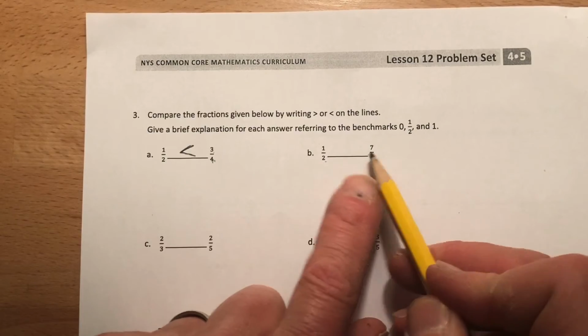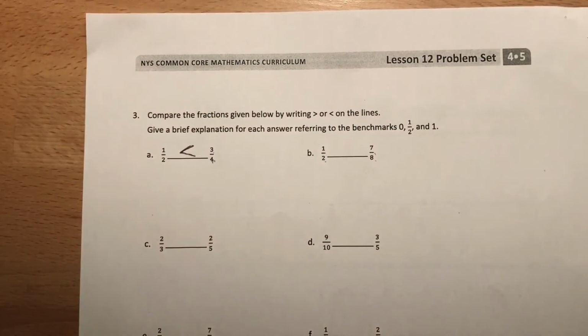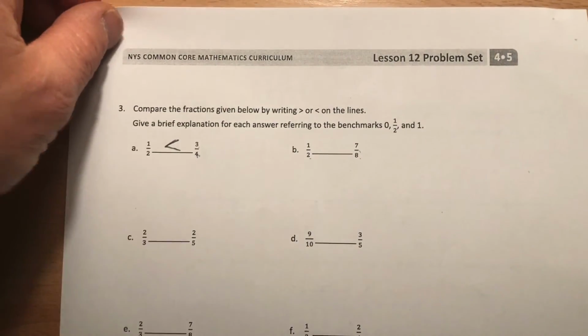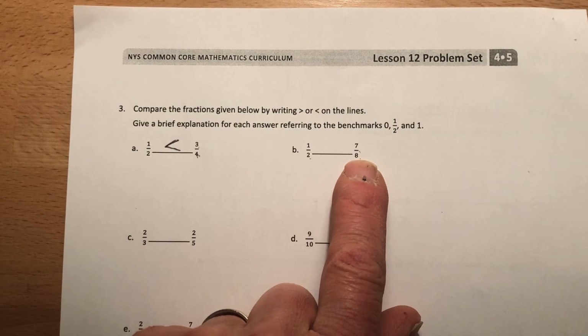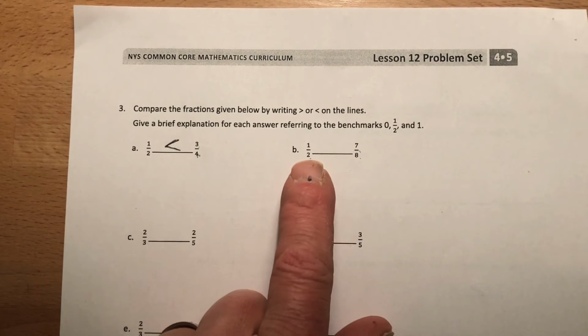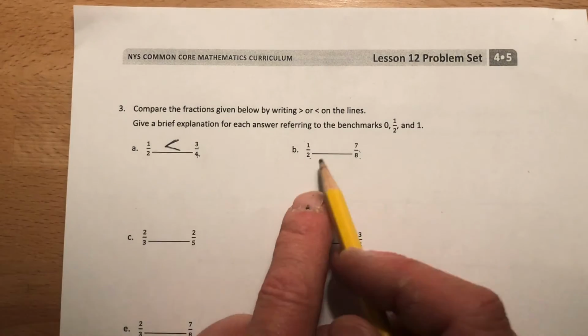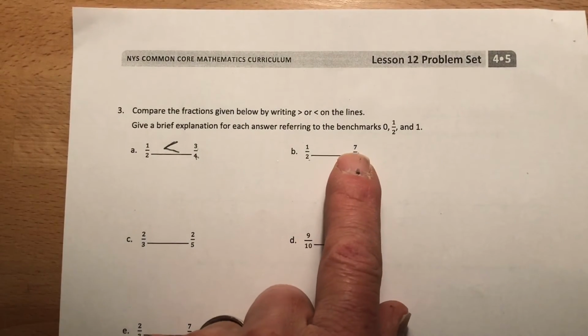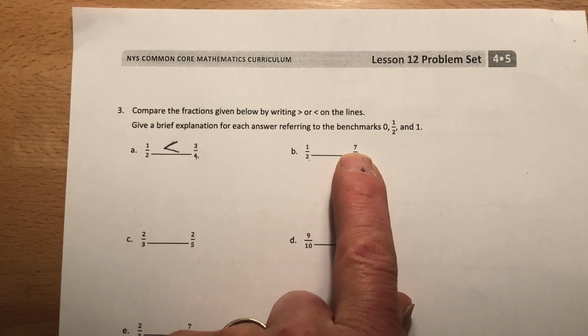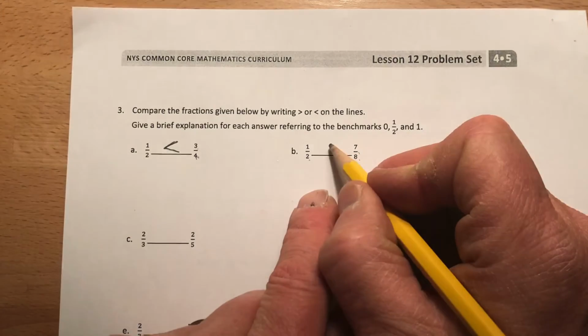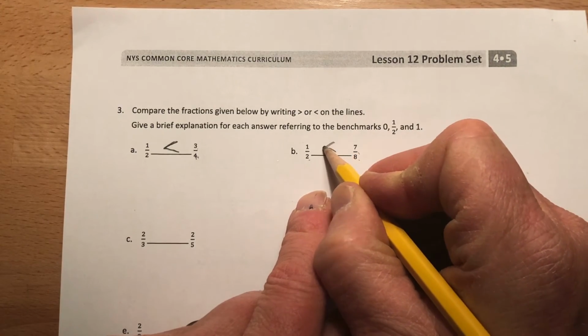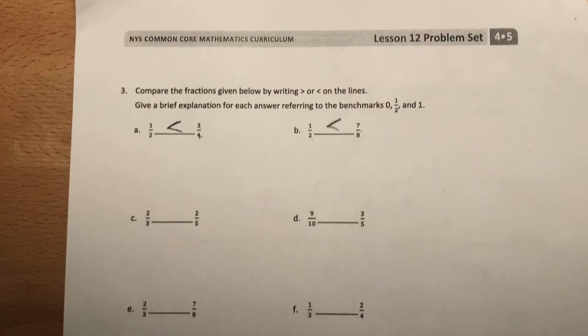I got 1/2 and 7/8. I know my answer to this right away. And the reason is because exactly half of 8 is 4. So if this was 1/2 and 4/8, I'd have an equal sign there. But it's not 4/8, it's 7/8. It's much higher than 4/8. So I'm going to put in a less than sign there again.